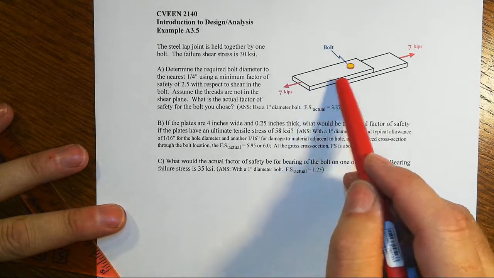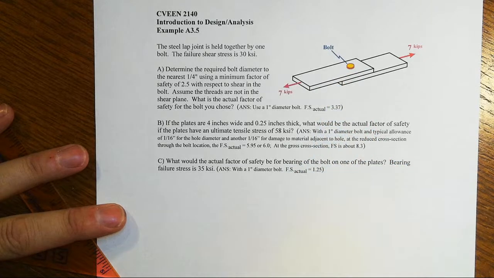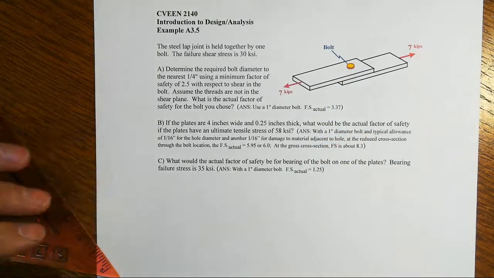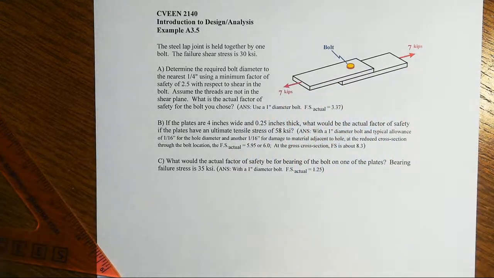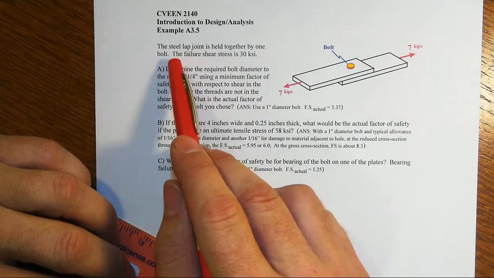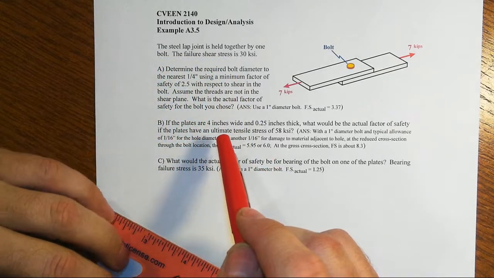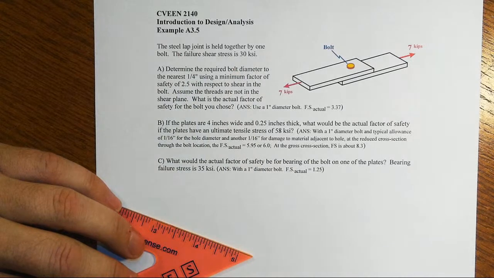We've got a simple little lap splice between two plates that's executed by a single bolt, and we've got 7,000 pounds or 7 kips being applied to it. The steel lap joint there, again, one bolt. We've got a failure shear stress in the bolt of 30 ksi as our criterion there.